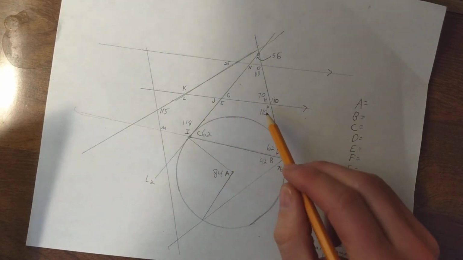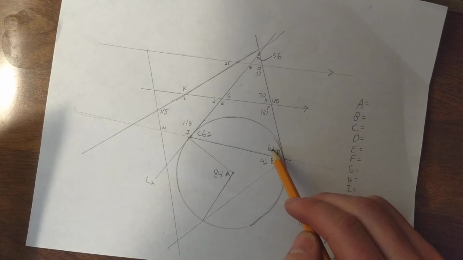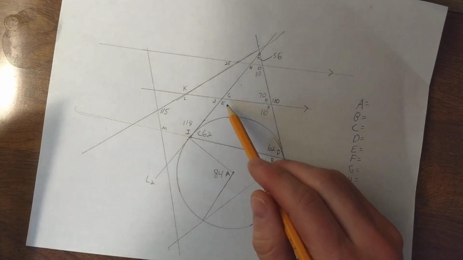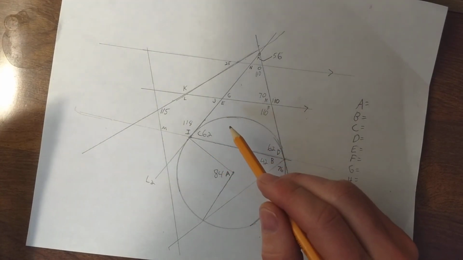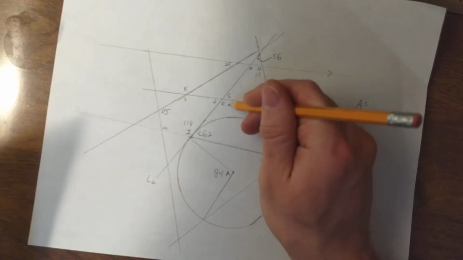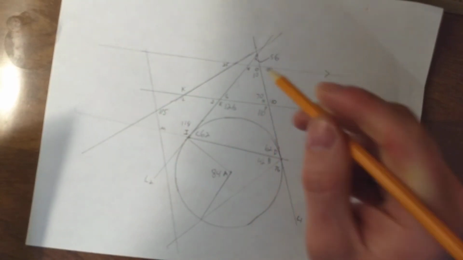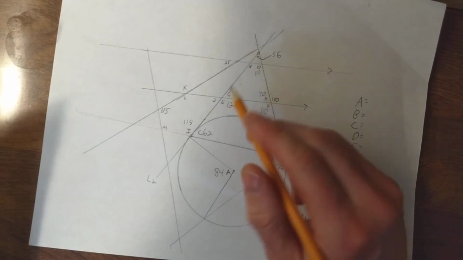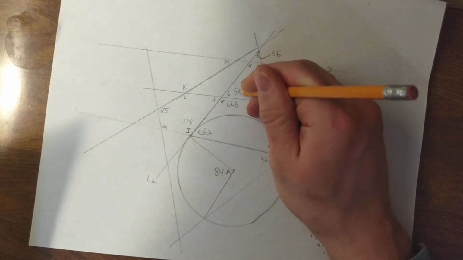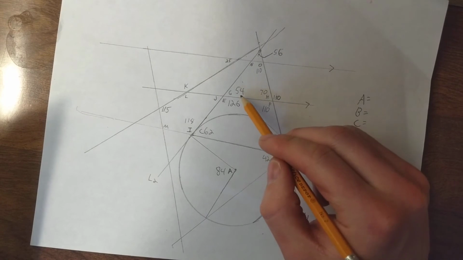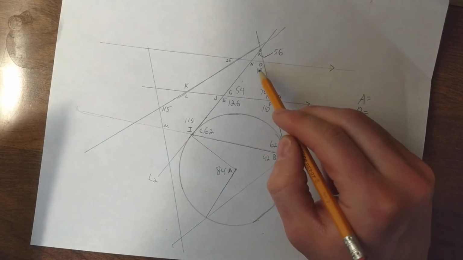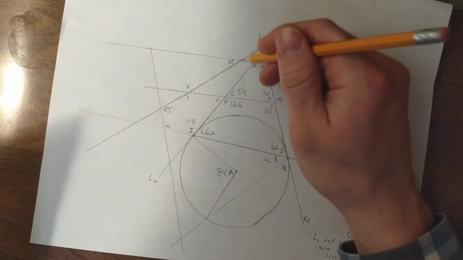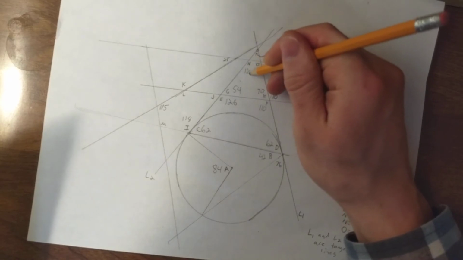So 360 minus 110 minus 62 minus 62 will get me E, and E is 126. And if E is 126, G is 180 minus 126, which is 54. And then 360 minus 54 minus 70 minus 110 is 126. So that gives me N.